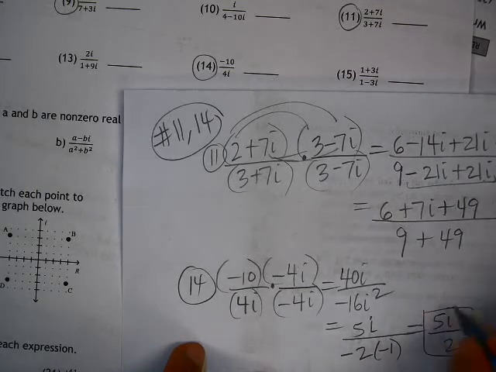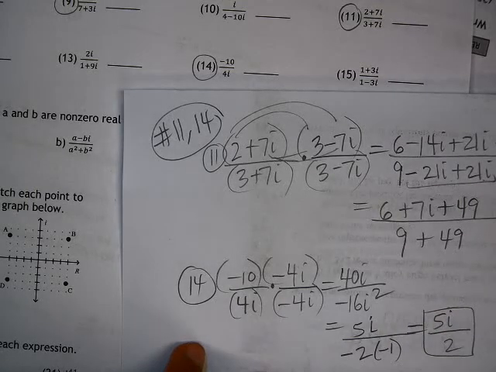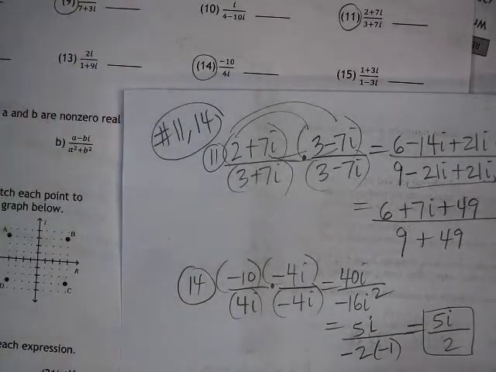So our final answer is 5i over 2, and we do not have an imaginary portion in the denominator.